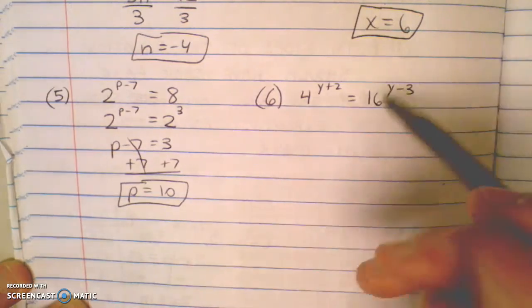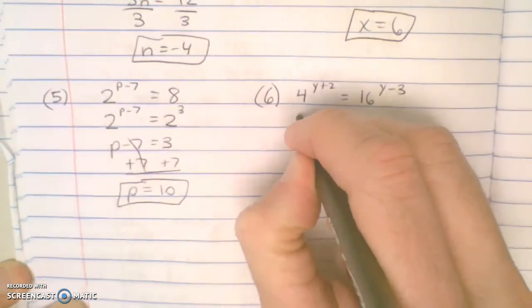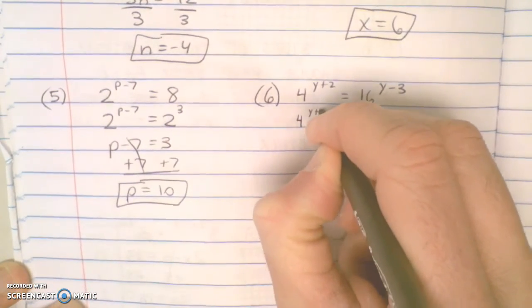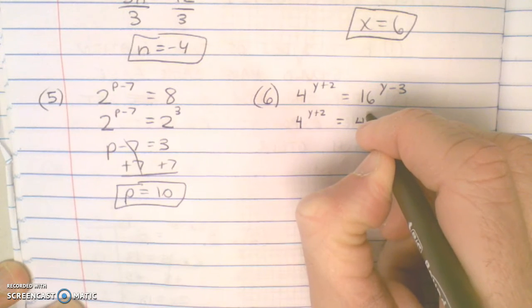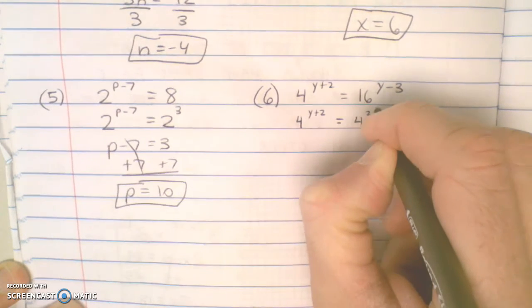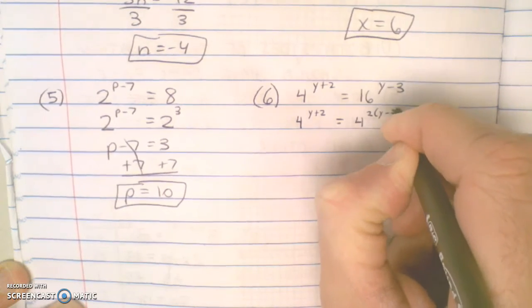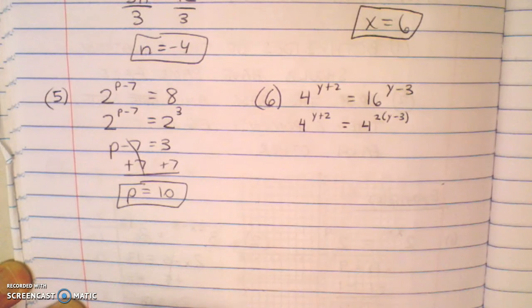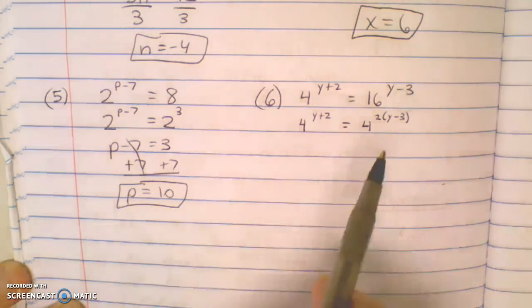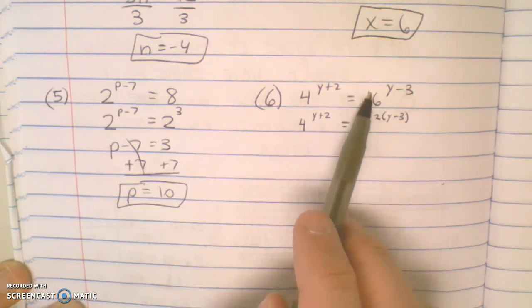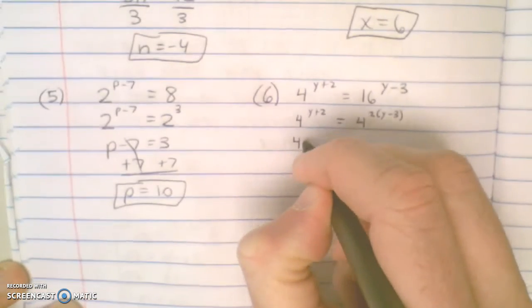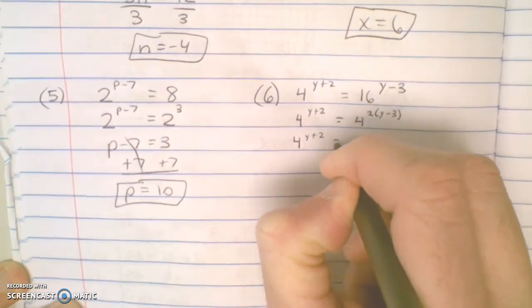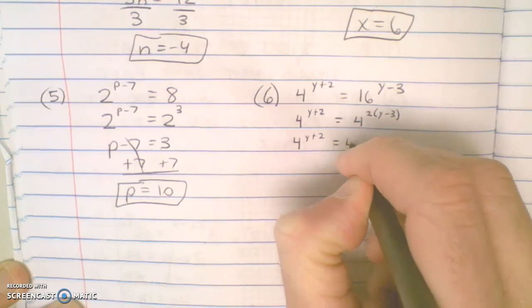So what's tricky about this one is that there already is an exponent on the 16. So I have to rewrite this as 4 to the second power raised to the y minus 3. 4 squared is still 16, but now I have to distribute this 2, so it makes it a little bit more complicated when there's an exponent on the number.